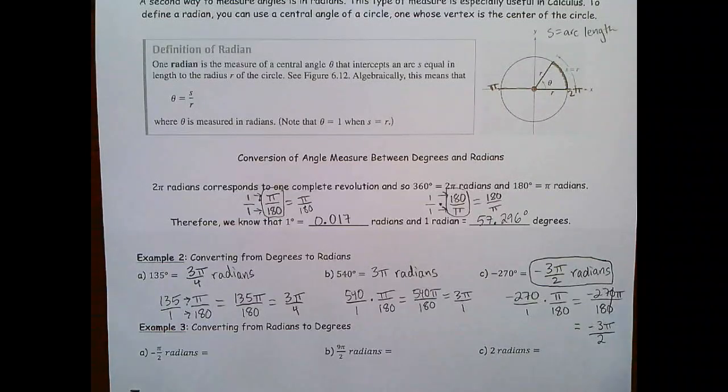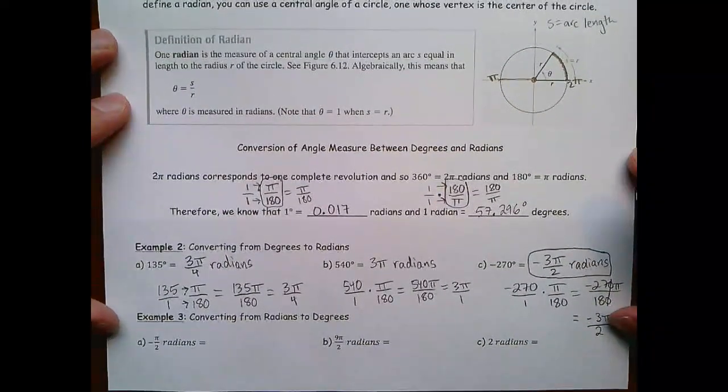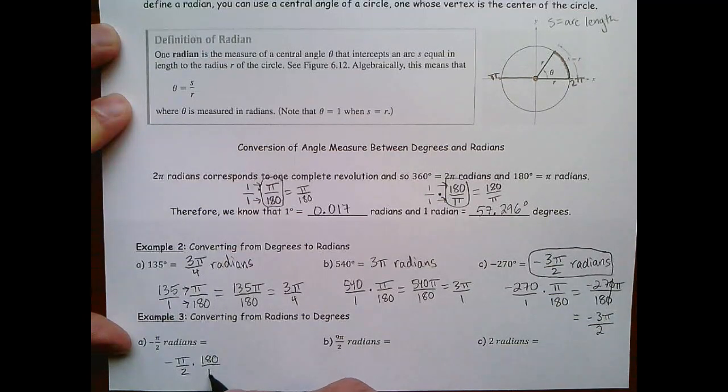All right, so similarly, we can also go in reverse. What if I'm converting from radians to degrees? Well, I can take negative pi over 2, but instead of multiplying by pi over 180, I'm going to do 180 over pi. And the nice thing there is if you're multiplying straight across, these pi's are going to cancel each other. Negative 1 times 180 is negative 180. 2 times 1 is 2.